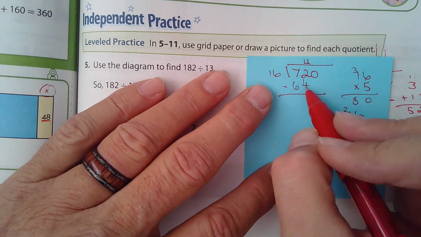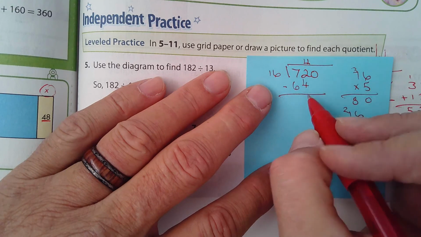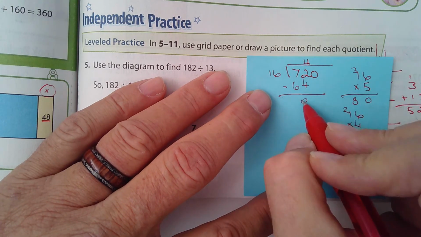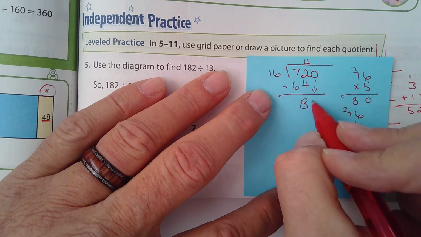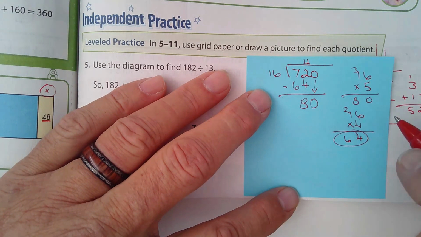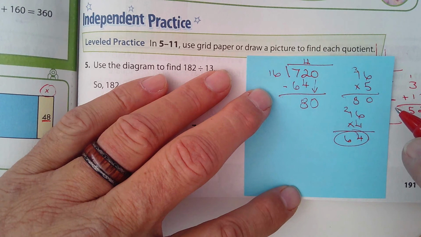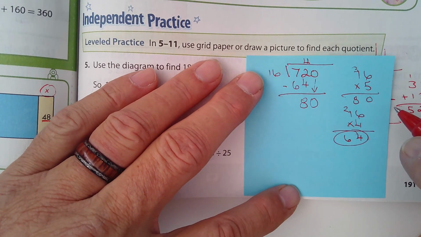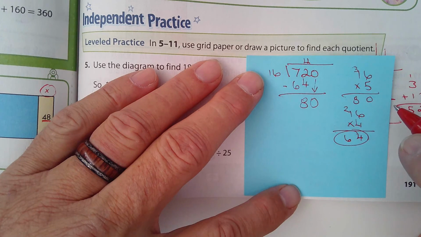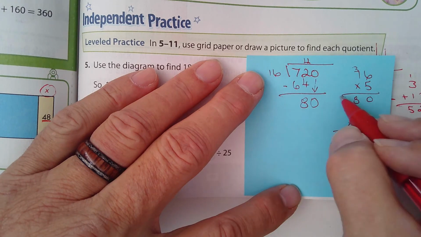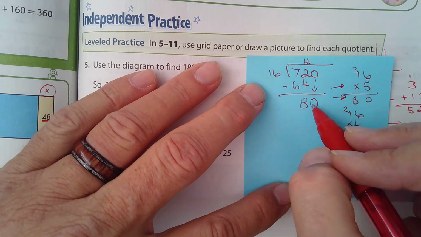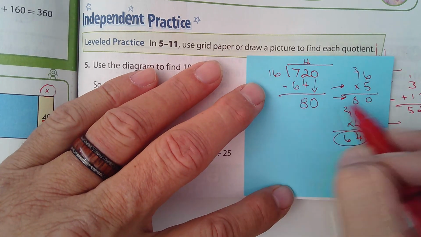Anyway, so 64, 72, what's left over? 8. Got to bring down the 0. 80. Oh, wait, that looks familiar. Mr. Smith, we came across 80 before. When did we come across 80? Right here, in this problem. So how many times does 16 fit into 80? 5 times.